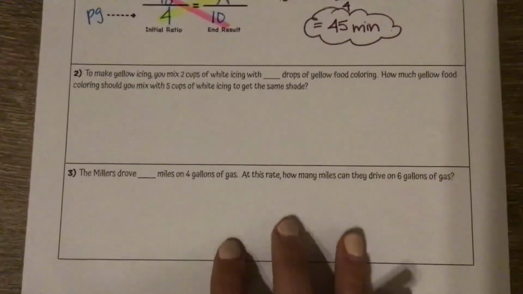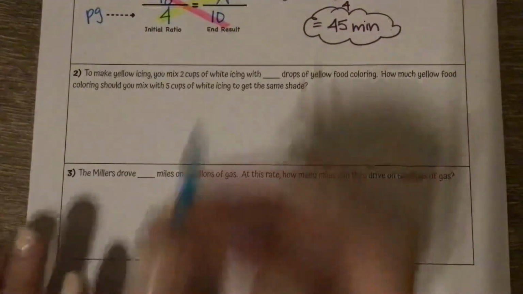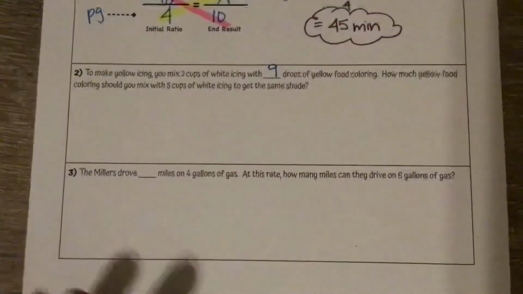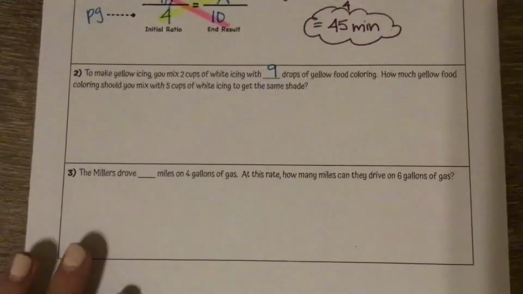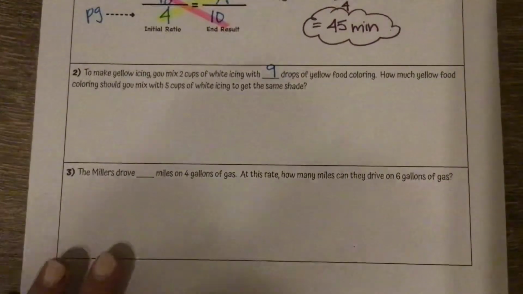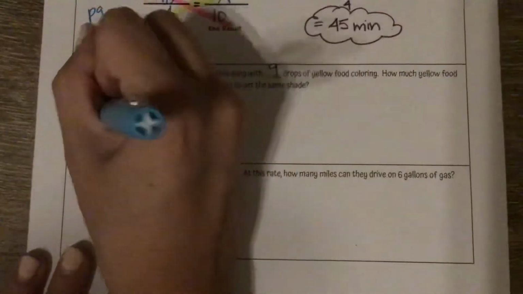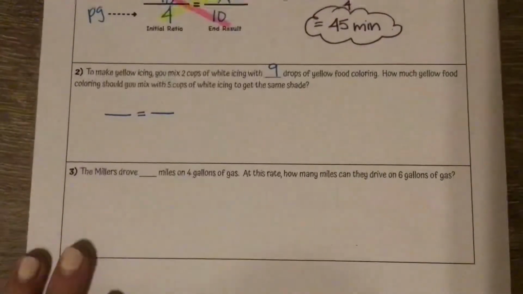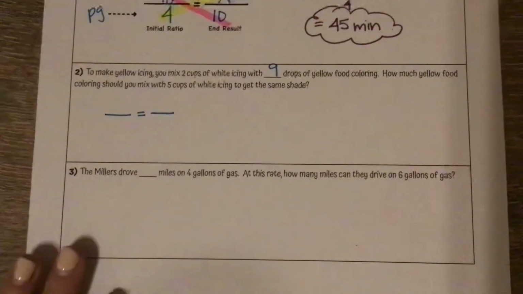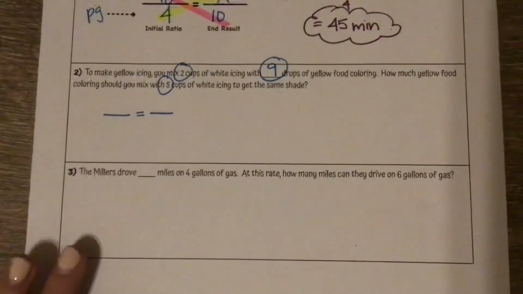All right, number 2. To make yellow icing, you mix 2 cups of white icing with 9 drops of yellow food coloring. How much yellow food coloring should you mix with 5 cups of white icing to get the same shade? So we're going to set up our blank proportion. Even though it's not set up as a blank one for us, we can make our own. I'm going to look at the numbers that are given to me in the problem, 2, 9, and 5, and use that to figure out the units.